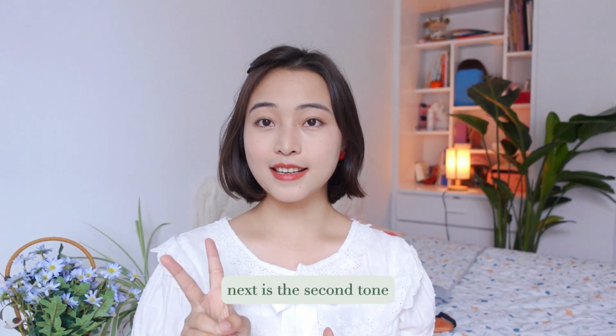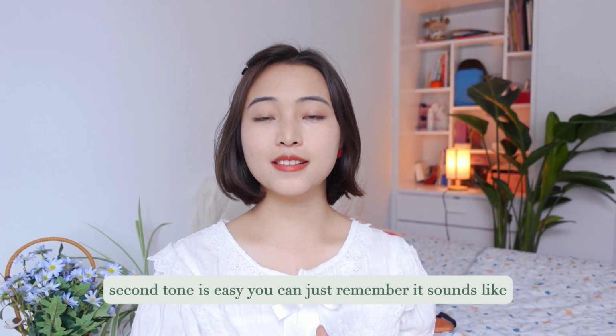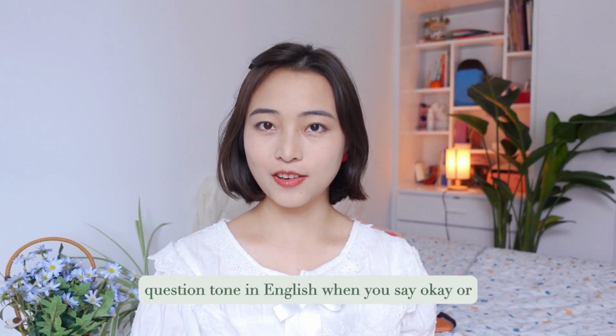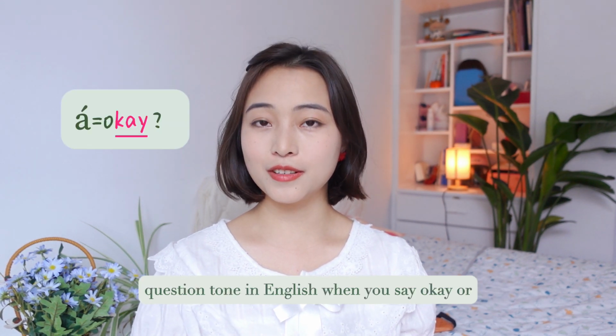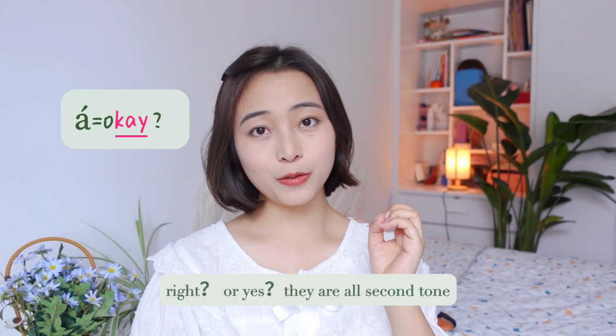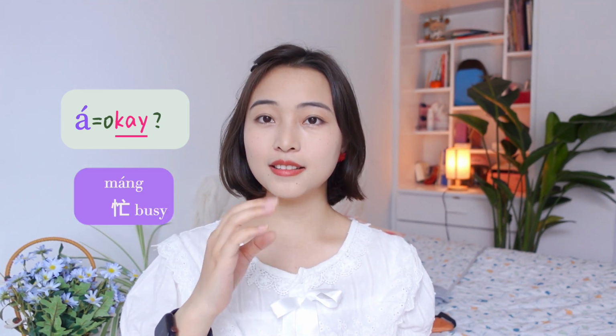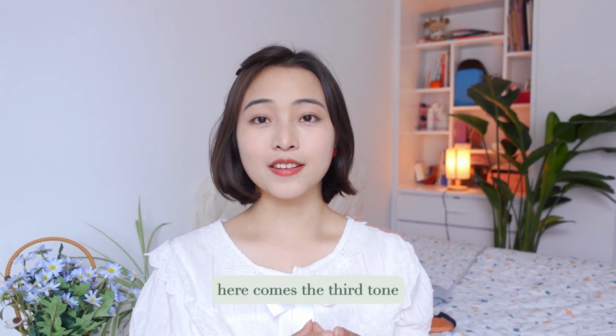Next is the second tone. Second tone is easy. You can just remember it sounds like question tone in English. When you say okay or right or yes, they are all second tone. Like 忙、黄、石、白.